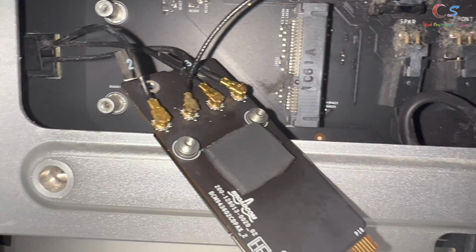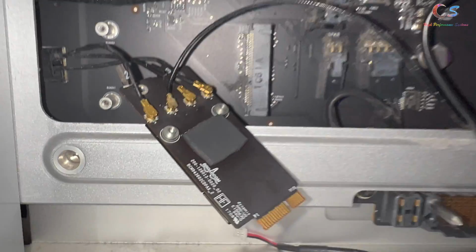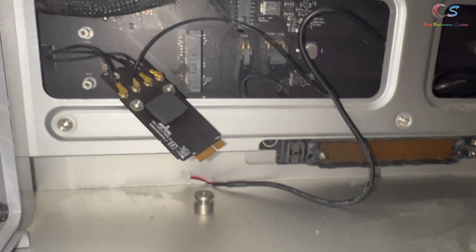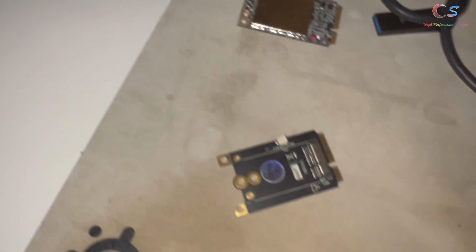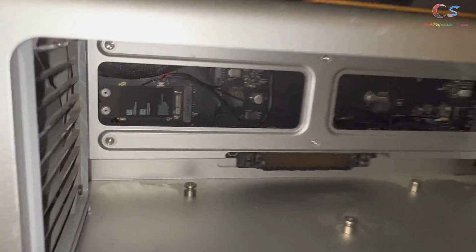Alright, so here you go. We have number 2 first, Bluetooth, number 1, and number 3 for the connectors. So make sure you connect these first before you connect the airport card to the adapter. Alright, so as you can see, here's everything. Everything's plugged in, and as you can see, it did work out.